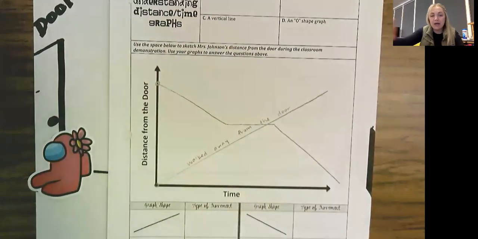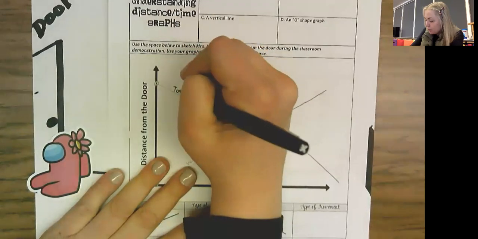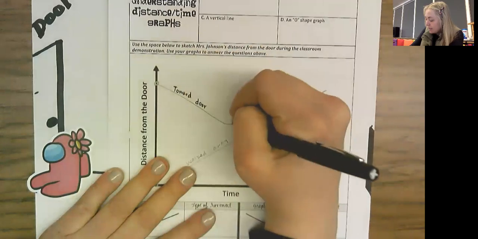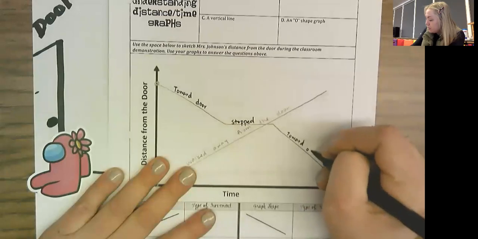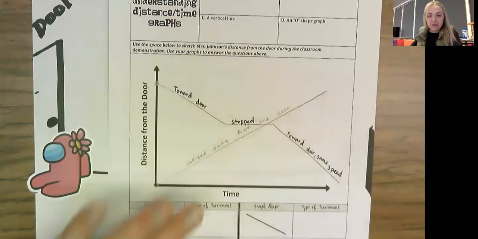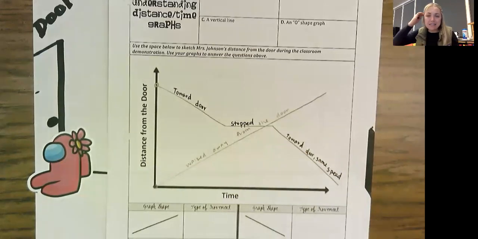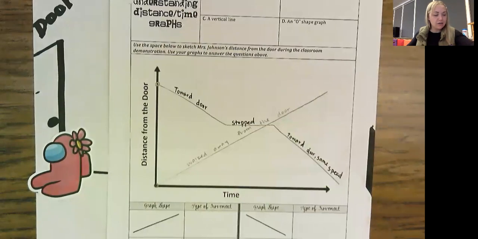So on that one, I went toward the door, and then I stopped, and then I went toward the door, same speed. Because you notice my speed, I didn't speed up there. I went the same speed, so I should see the same rate of change for those two sections.